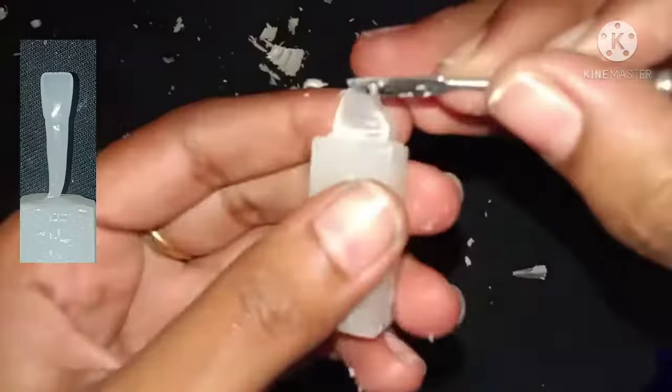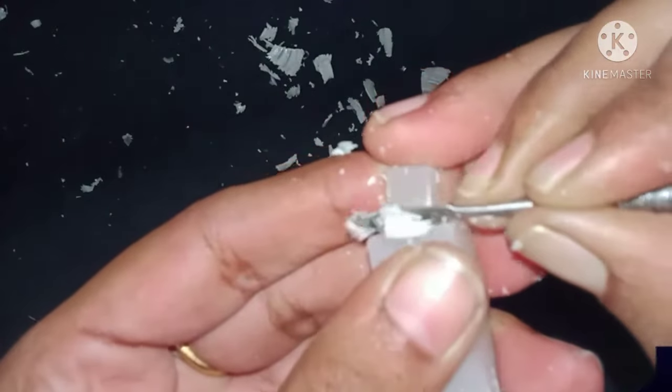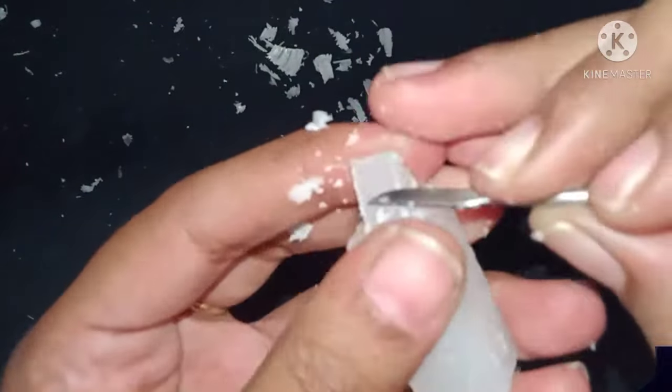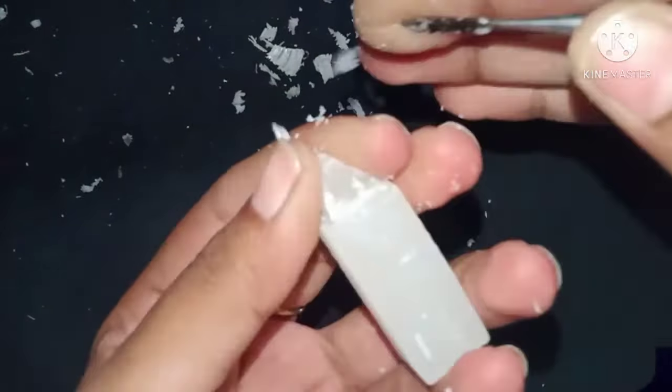Here you can observe the mesiodistal dimension of the crown is very less. So don't be afraid while you are carving that you have reduced the size of the crown. Keep this in your mind, that your crown should converge labiolingually. That means when you are looking at the crown from the labial aspect, your cingulum should not be visible.